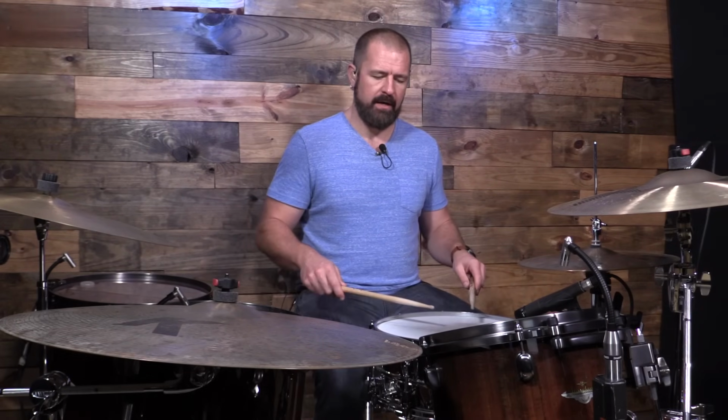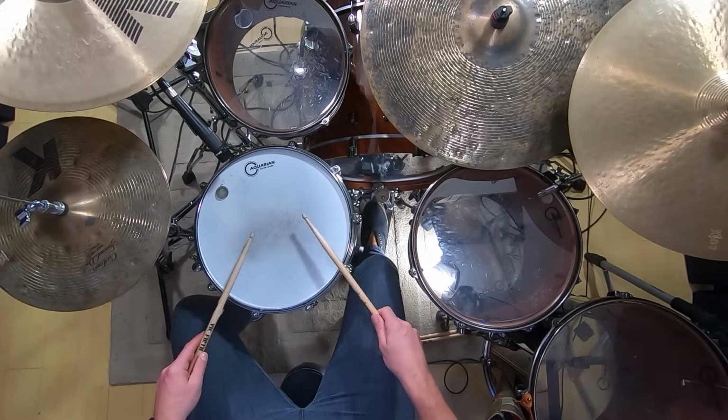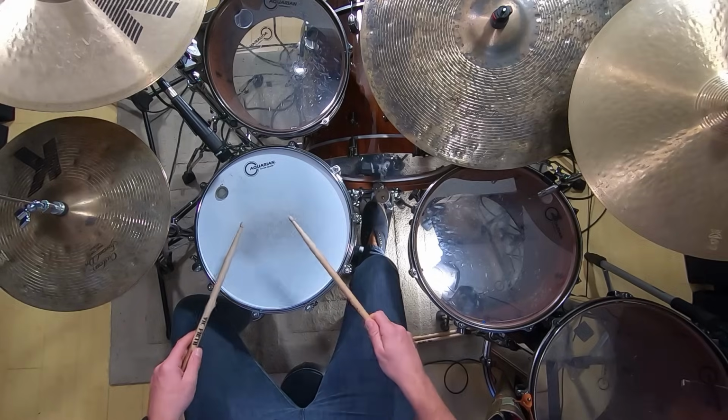Beat 4, he plays a diddle on that downbeat. Now, he may play this left-hand lead. I play it right-hand lead just because there's enough time to do it. Just know he may play it left-hand lead. Again, this is the sticking that I do. It's going to be right, right, left, left, with an accent on that downbeat.